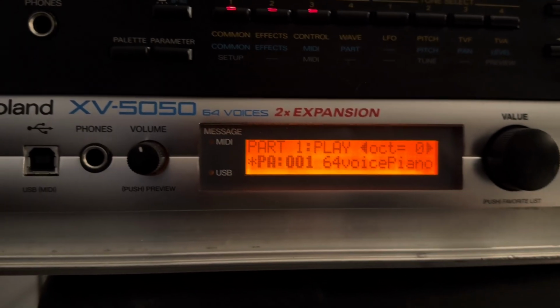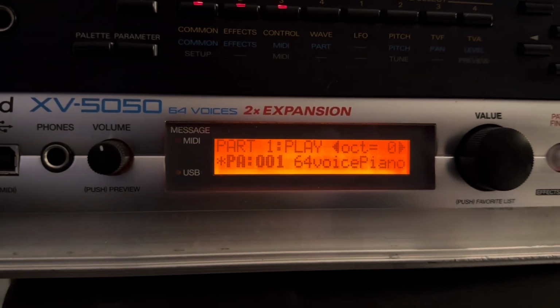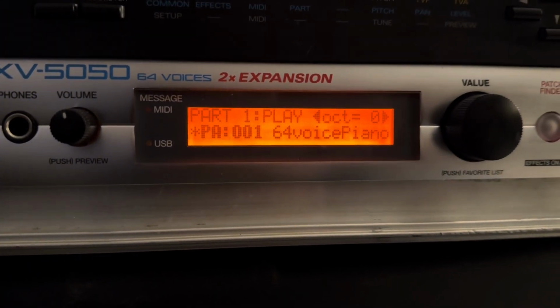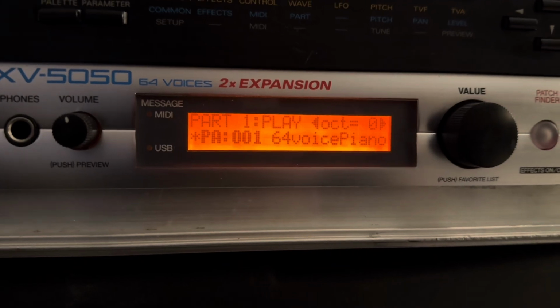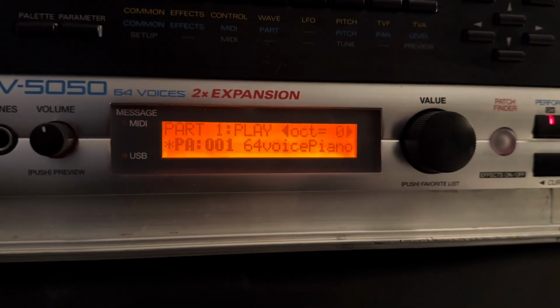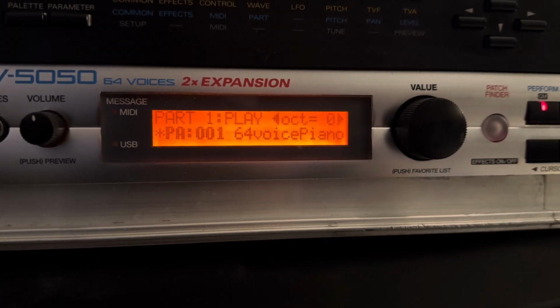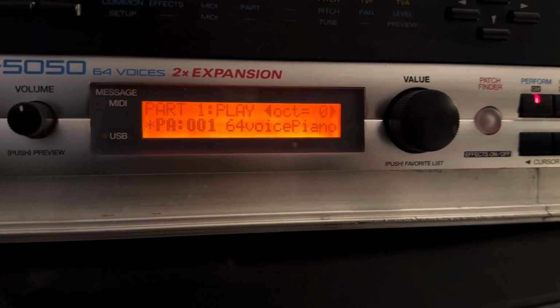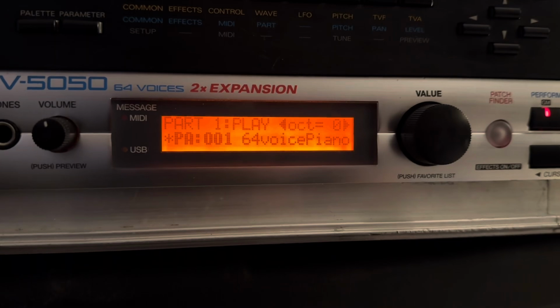But what you're ultimately trying to do is layer 4 or 5 different patches in this performance and then use this as your template. So you just copy this template over and then change all the patches in it each time.